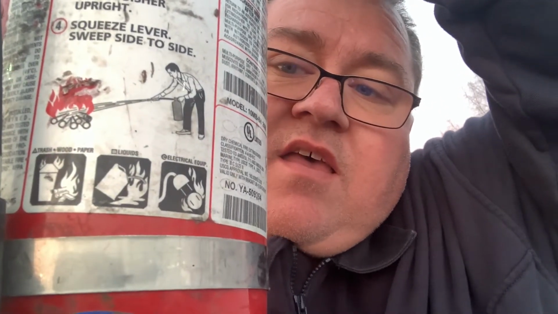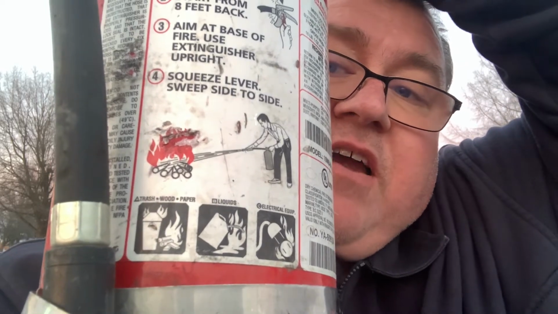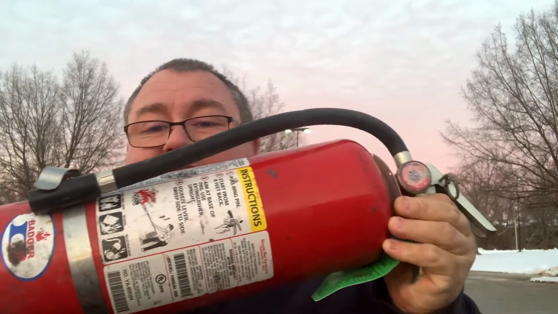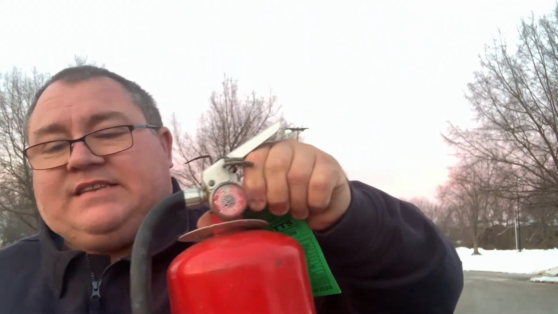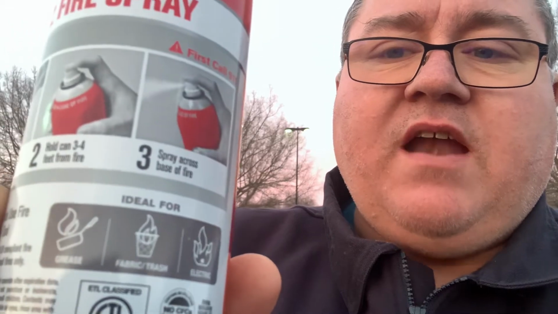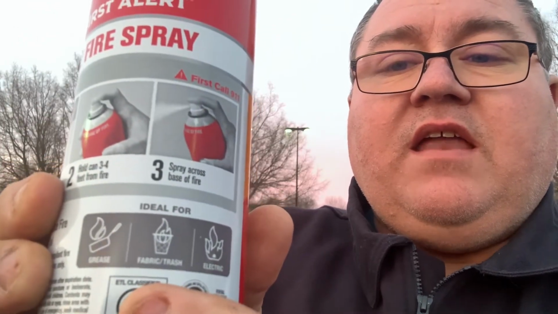So you can see this one has the same emblems, but then it also has the wastebasket or the campfire. So this extinguisher is an ABC dry powder. This is a 10-pound extinguisher. And then this little guy here also has 3 logos on it, right? For an A, B, or C extinguisher. Normal combustibles, fabric and trash, then your grease fire, and then your electrical stuff. This one is about $15 as well, 12 to 15. This one has a pop top on it. So those are the normal household extinguishers.